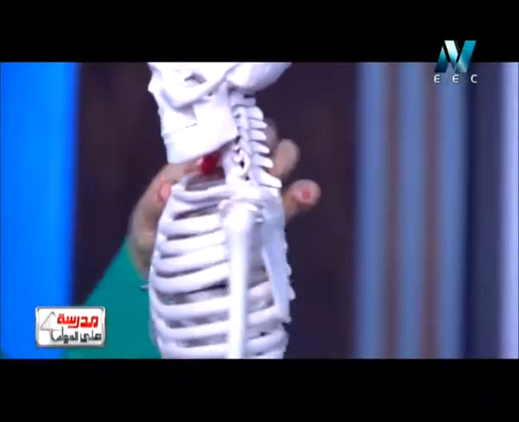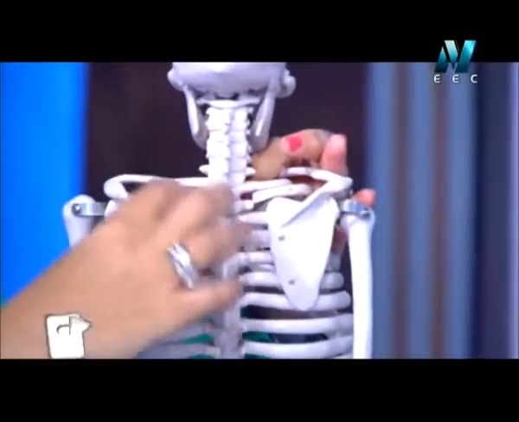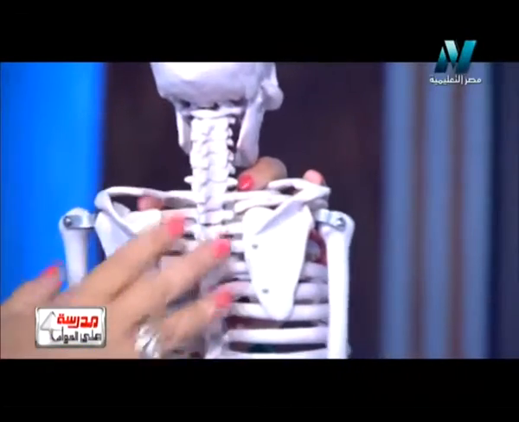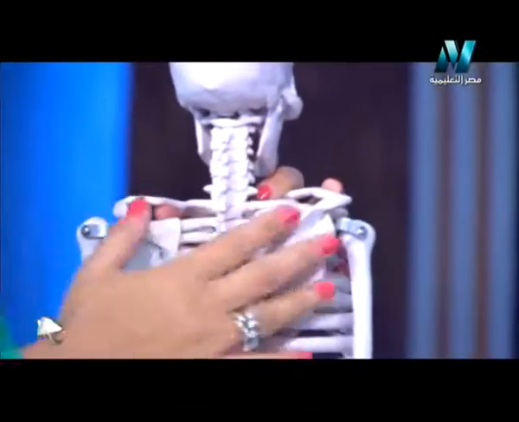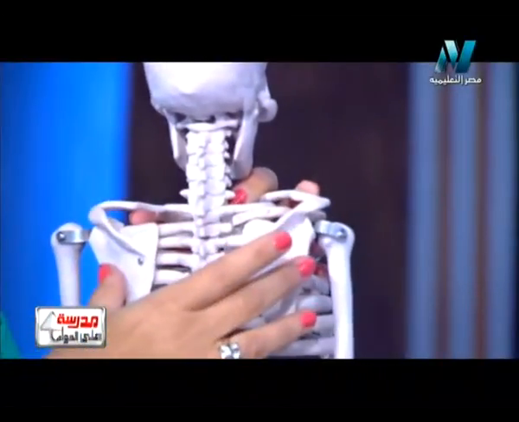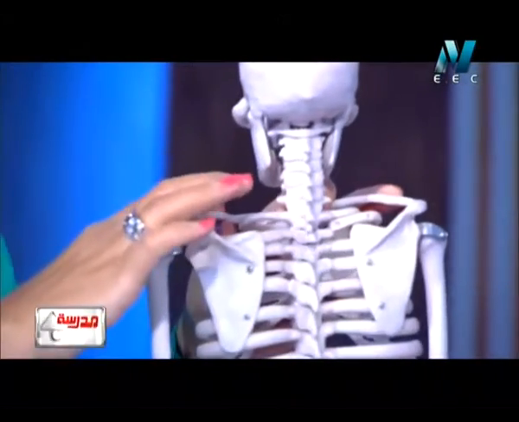So the pectoral girdle consists of 2 bones. The scapula is a flat bone. In the pectoral girdle we have 2 sides, left and right, so we have 2 scapulae and 2 clavicle bones. This is the scapula and this is the clavicle bone.